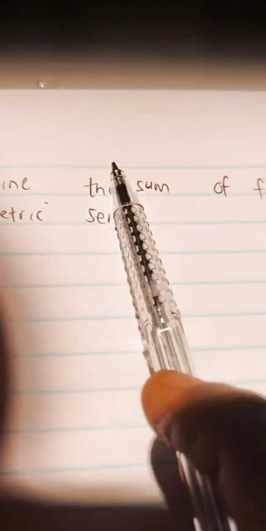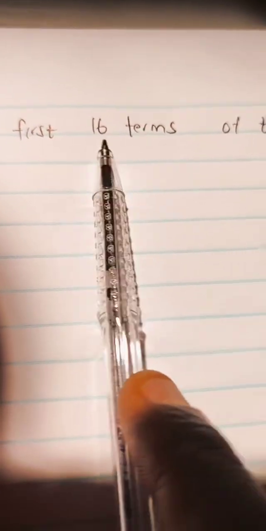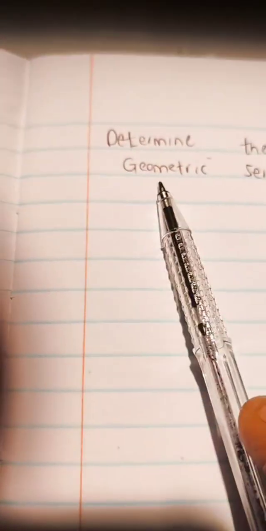Determine the what? The sum of the what? Of the first what? 16 what? Terms of the what? Of the geometric series. We want to determine the sum of the first 16 terms.